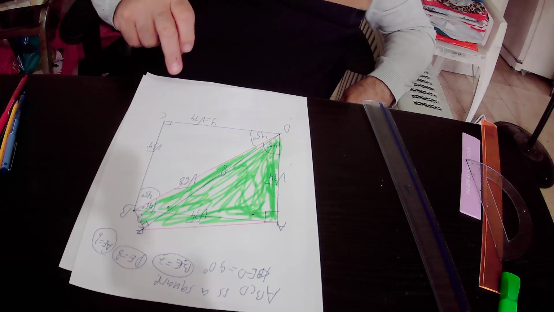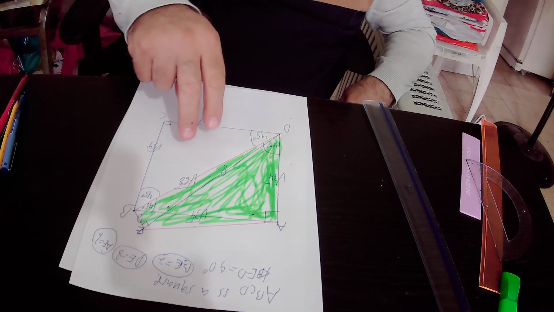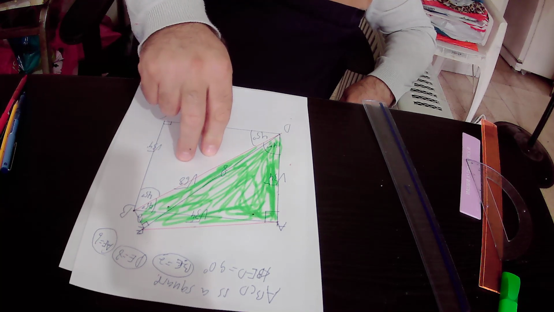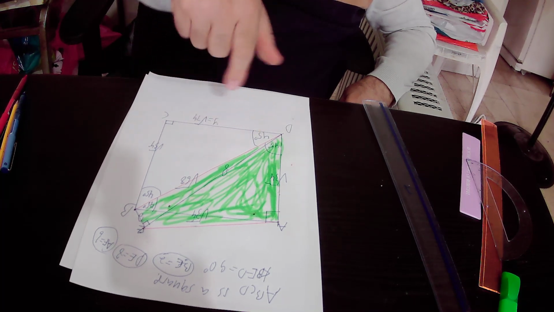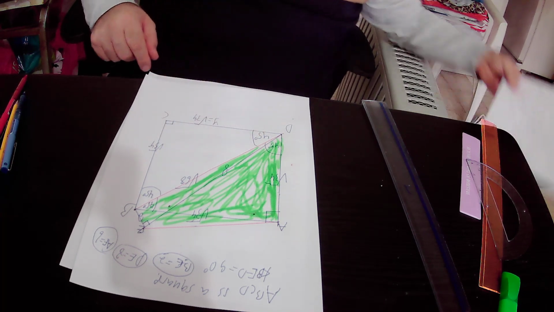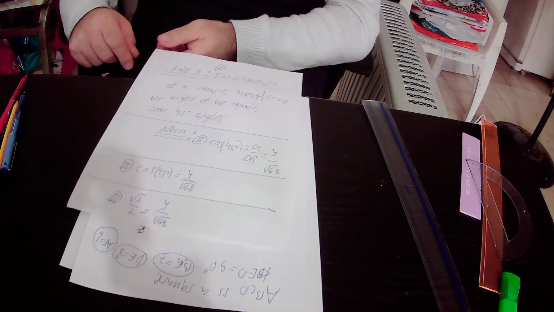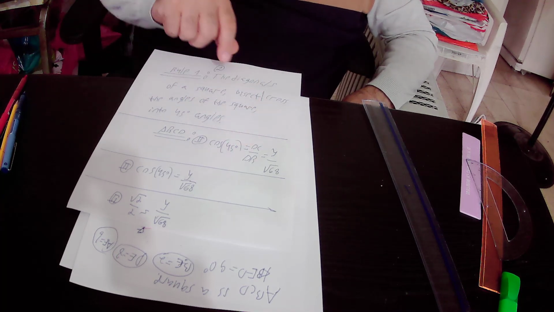So if we focus on the right triangle BDC, we know that here cosine 45 degrees equals to DC over DB. Cosine in the right triangle DCB, cosine 45 degrees equals to DC over DB.